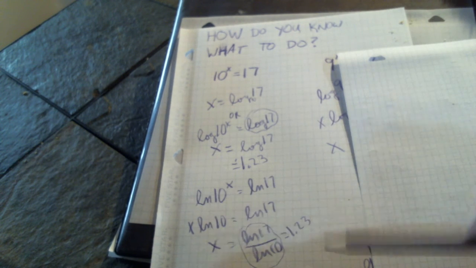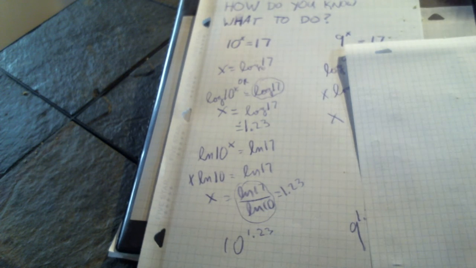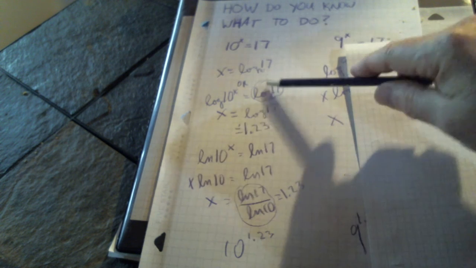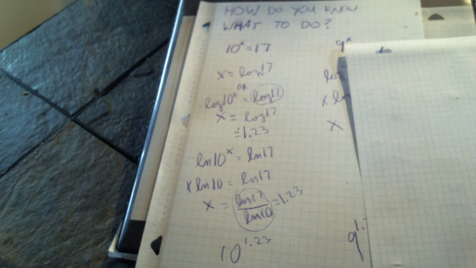And you can check that by doing 10 to the 1.23 on your calculator. Of course, you won't get 17 exactly. It comes out to be like 16.98. But that's good. That means that the 1.23 is approximately correct. No matter which way you do it, you're getting an answer that works.